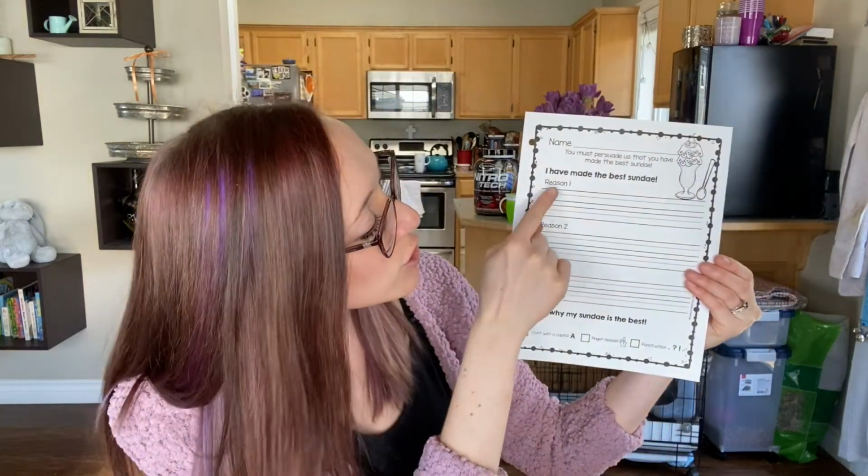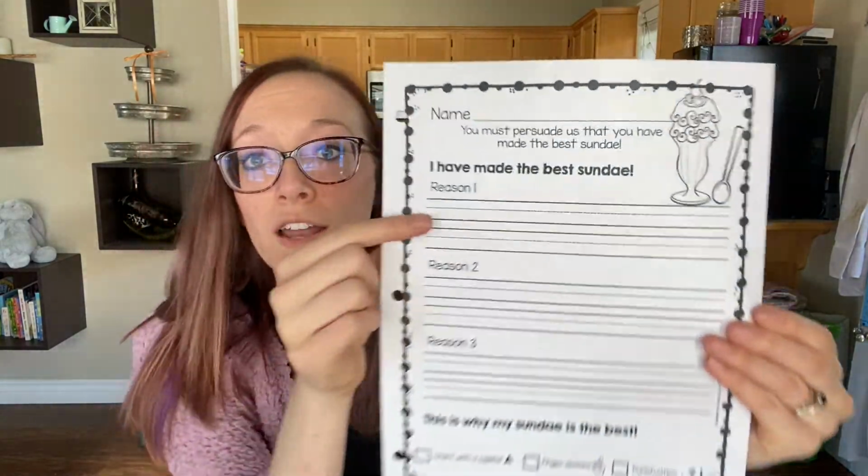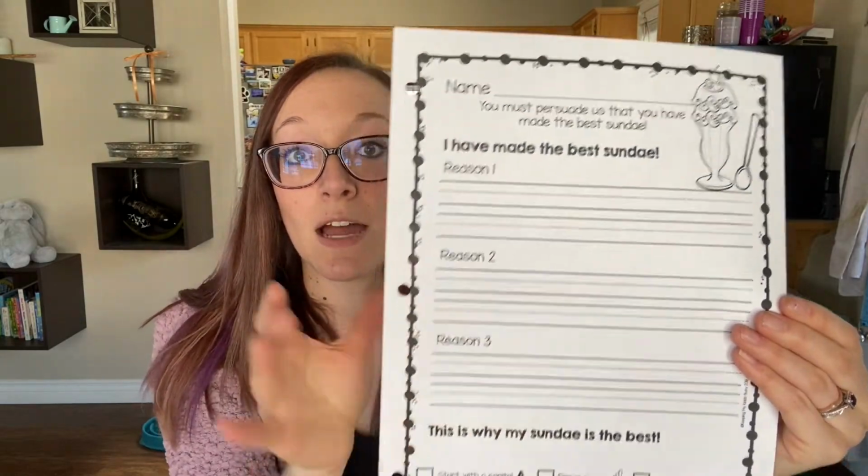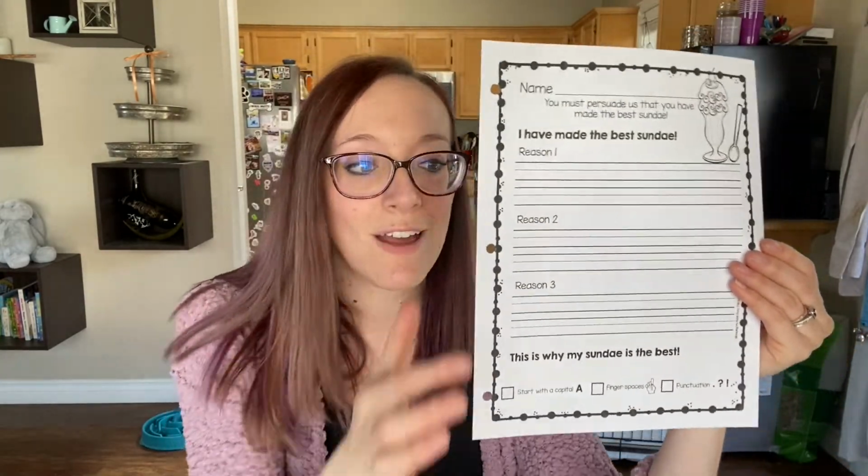So moms and dads, you're going to need to help on this activity. This is brand new for our kindergartners. So you're going to be writing just 1 reason. So just these lines here. Don't go down here or down here yet. We're going to do another reason tomorrow and then the last reason on Friday so that you have a full page explaining why you have the best sundae.